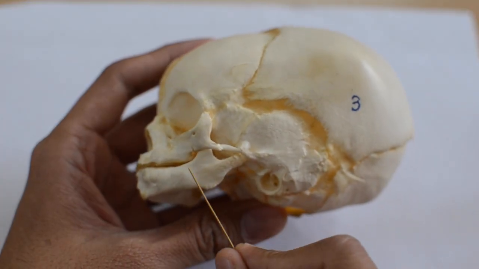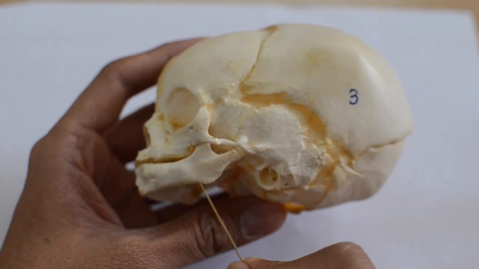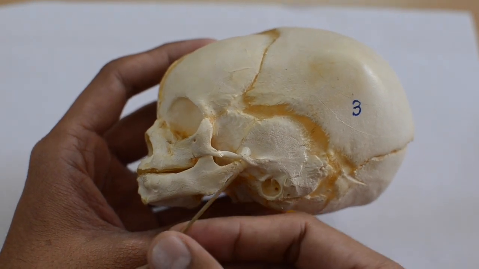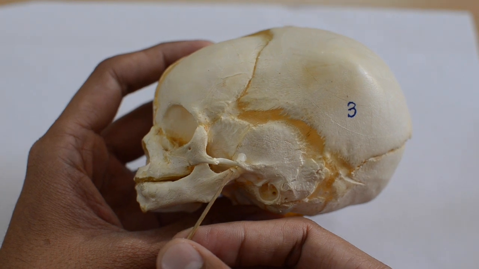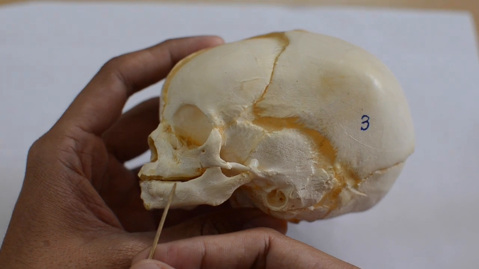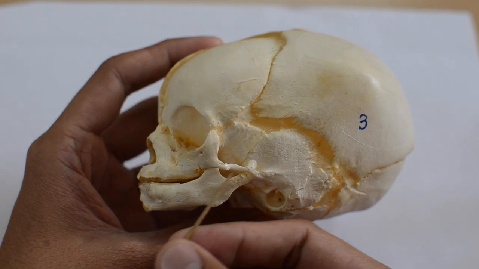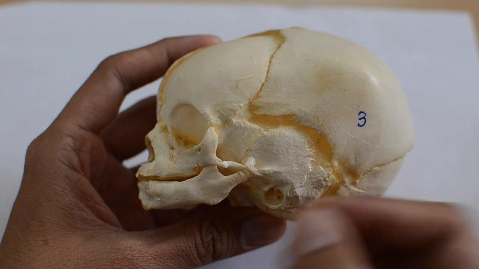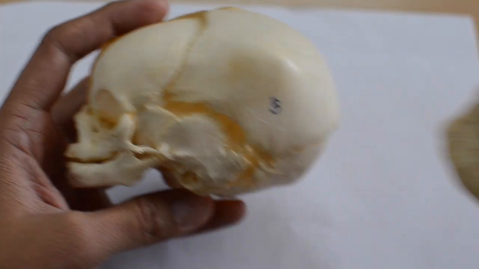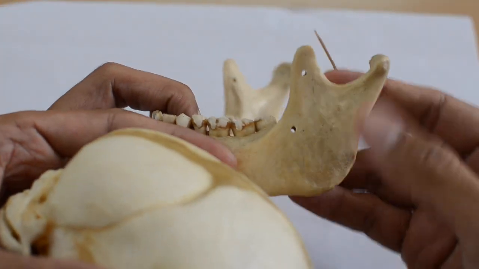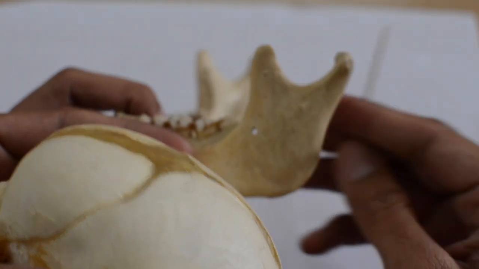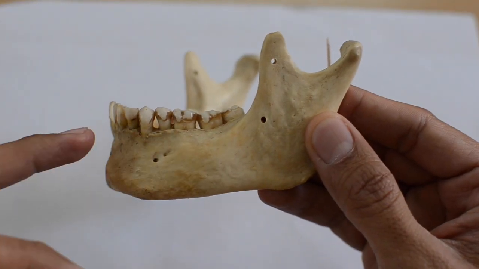Now when you see it laterally, you can clearly appreciate the obtuse mandibular angle. See over here. Now the angle is in such a way that the head of the mandible is more or less at the same level as the upper border of the body. See this, they are almost at the same level, and gradually the angle will decrease as in the case of an adult. Just compare it with the adult mandible. See over here, the angle is reduced, and so the height of the head is more as compared to the upper border of the body.